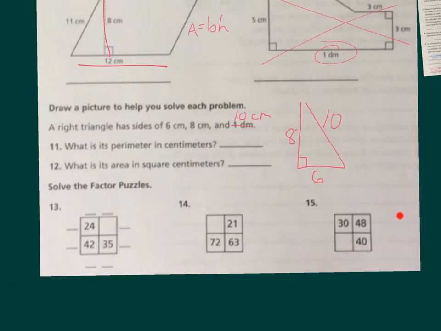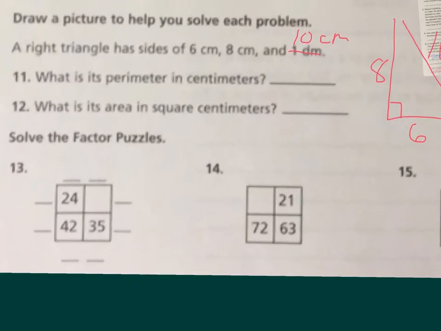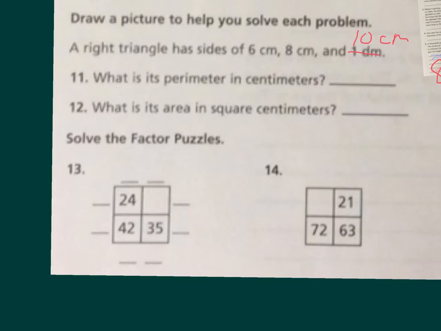Lastly, 13 through 15 are the factor puzzles that we love so much. Find a common multiple of these two, find the common multiple of those two, work your way around and end up with our middle number. In fact, I think I'll go ahead and do this one quickly here on the video. So 6 times 4 is 24. 6 times 7 is 42. So 6 is our common factor there.